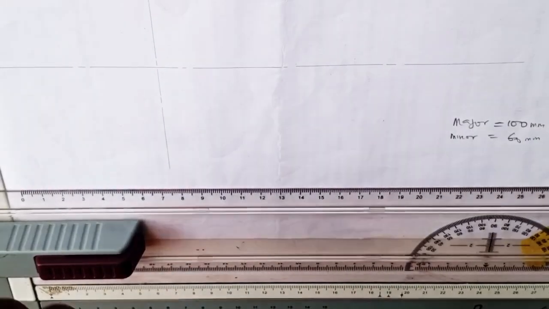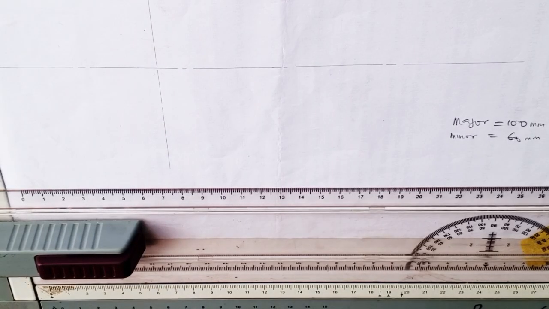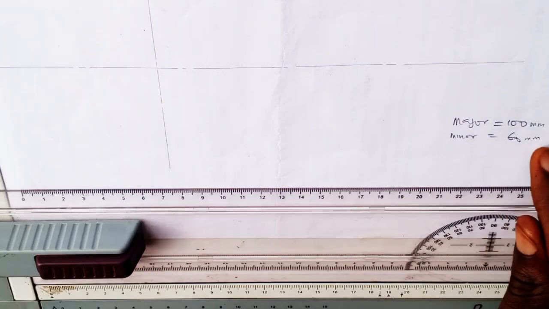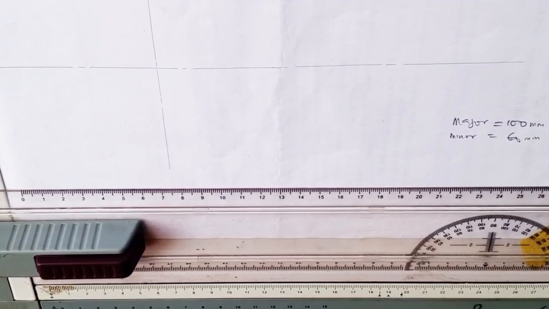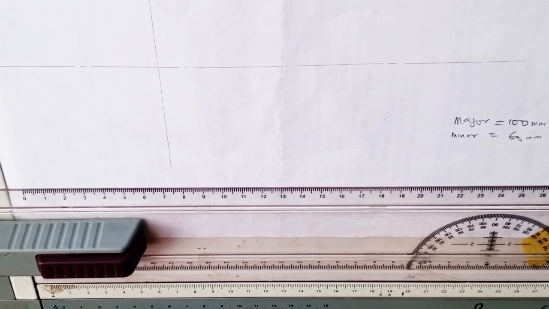Now we are going to draw the circles. I'm going to draw the smaller circle first with the minor axis 60 millimeters. So I'm going to set my compass to the radius. This 60 means diameter, so I'm going to set my compass to half of that diameter, which is the radius. That will give me 30 millimeters.